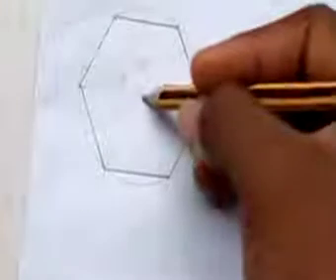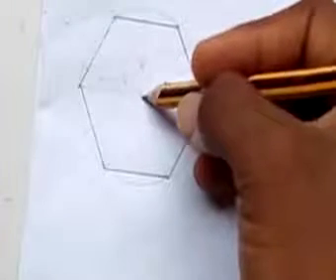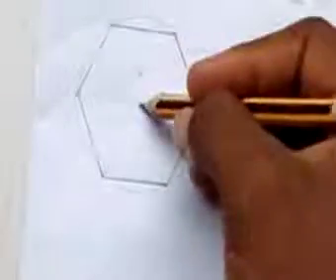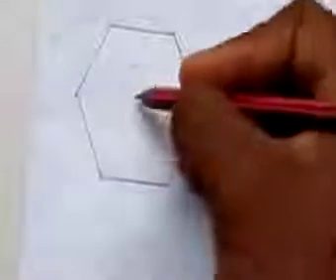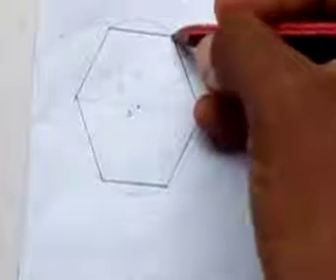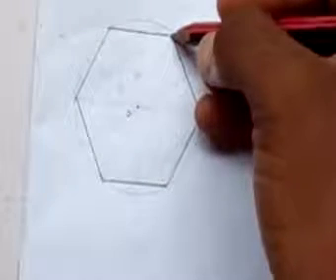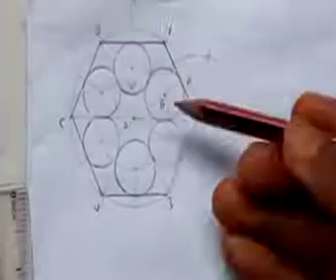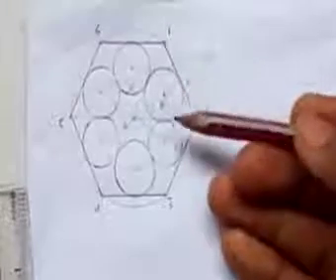After bisecting each side, you bisect the angle. You bisect the angle between the center, let's say center O, and one of the edges. Bisect the angle between O and this edge, and also between the other edge. As you can see, I've actually used the same method to draw these circles.